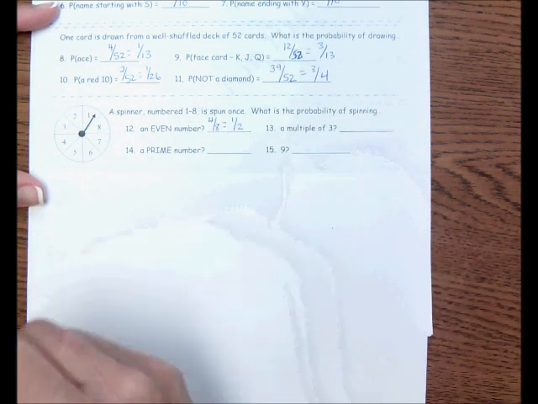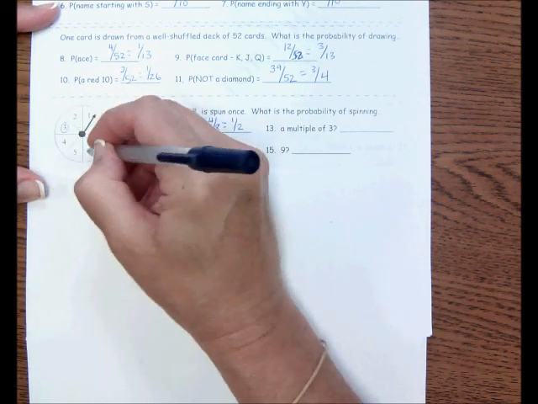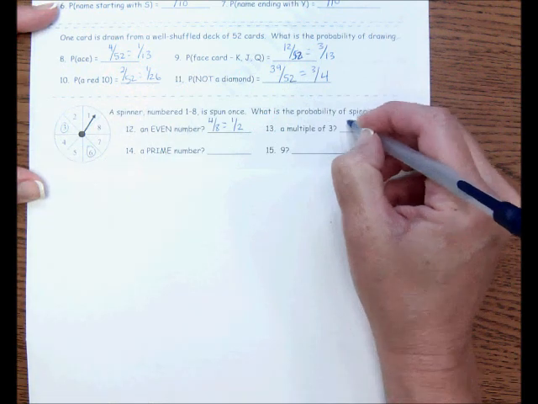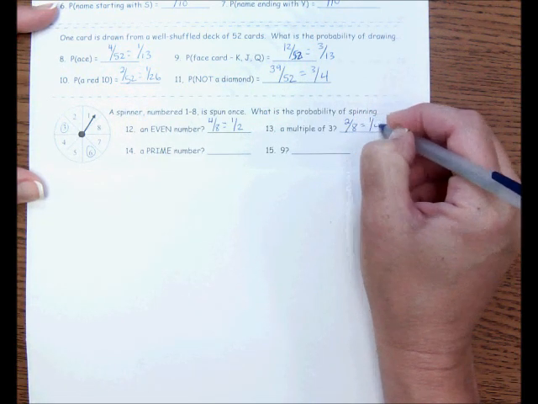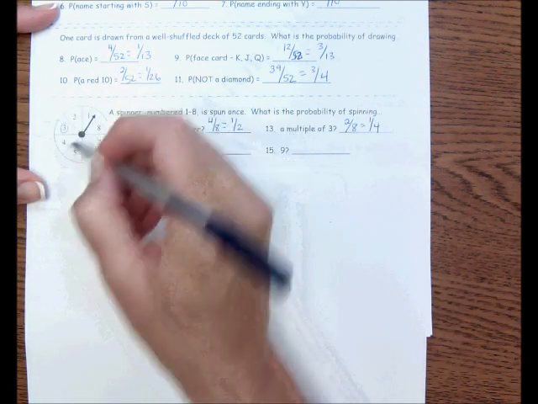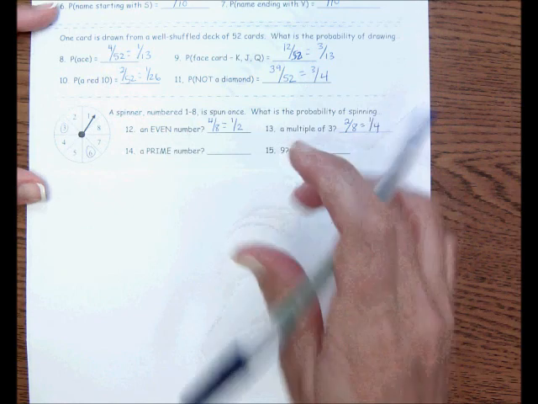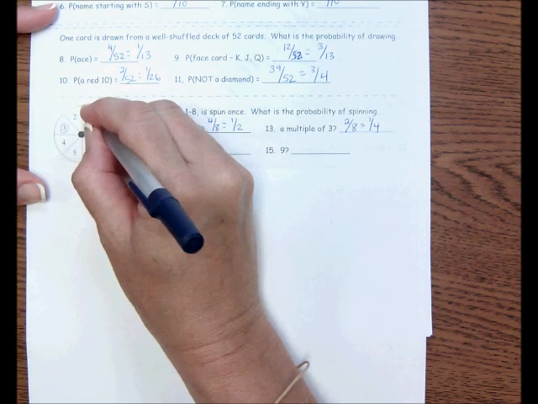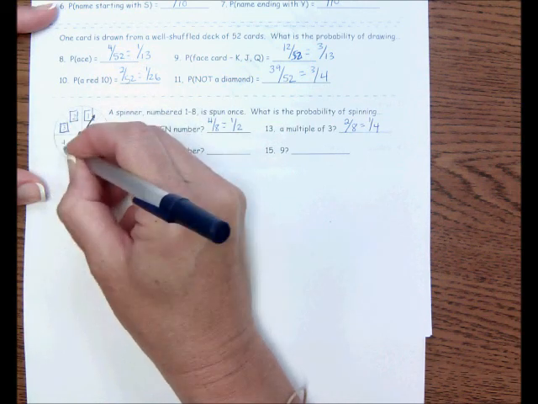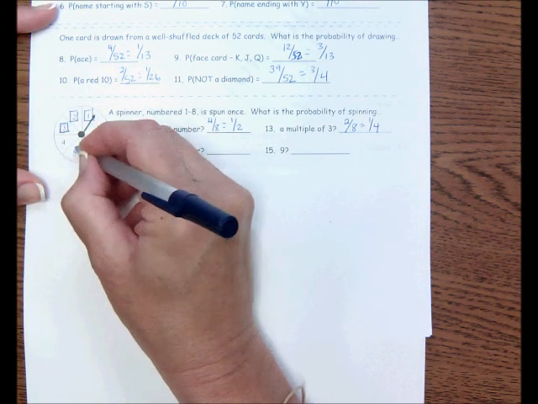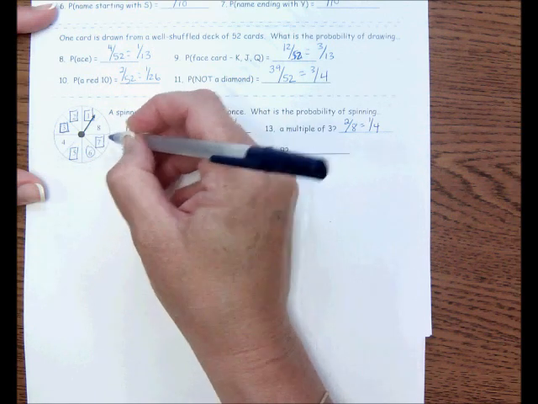Number 13, a multiple of 3. My multiples of 3 here are 3 and 6, so there are 2 of them out of 8, and that would be 1/4. A prime number. A prime number is a number that is only divisible by 1 and itself. So my first one is a 1, my second one is a 2, third one is a 3, 4 has 2 times 2, 5 is prime, 6 is not prime, 7 is prime, and 8 is not prime.